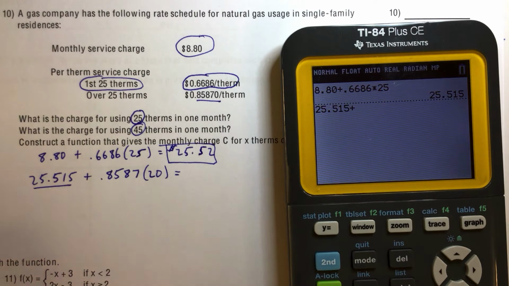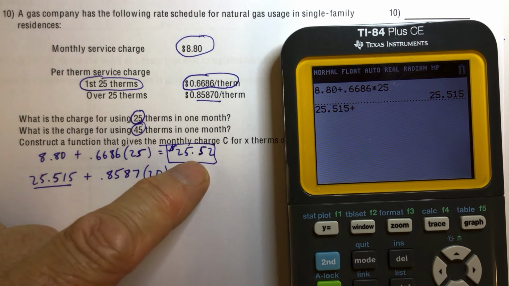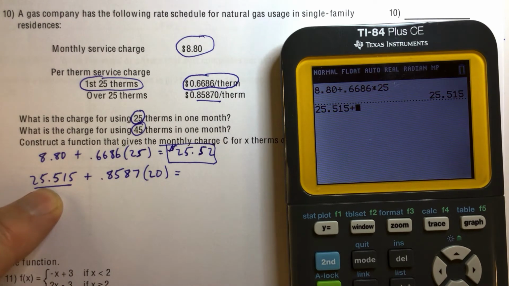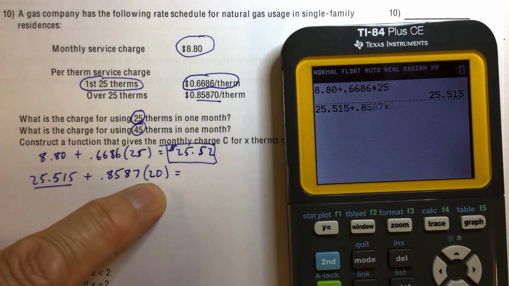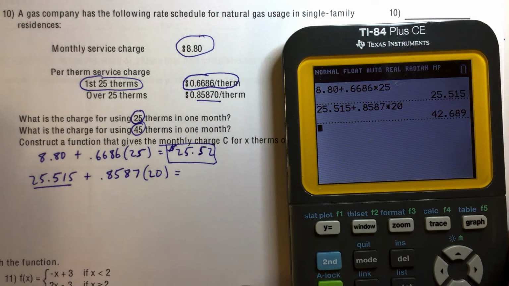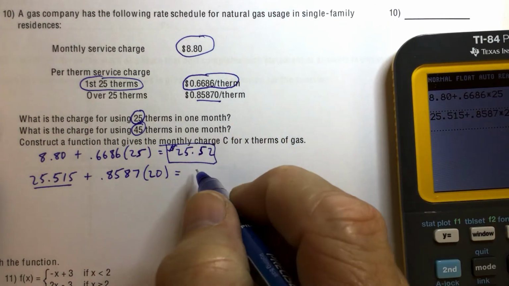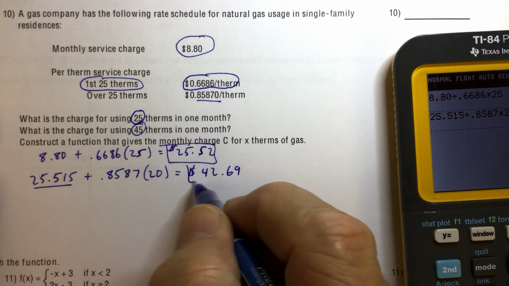Now, purposely, I'm not rounding until the very end, okay? So that's what you need to do. Don't ever use a rounded value if you can help it. Always use the original value that you get and then round at the very end. Okay, so we have that plus the 0.8587 times the next 20 therms, and we get $42.69, right? $42.69. So that's the next answer.